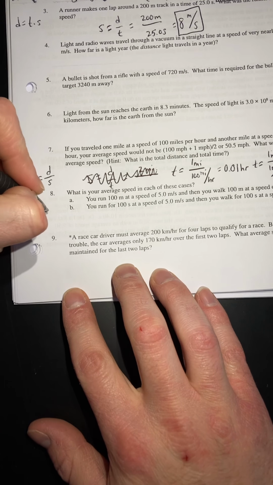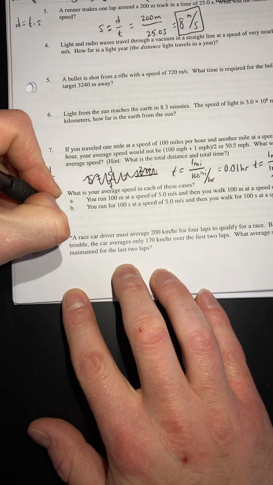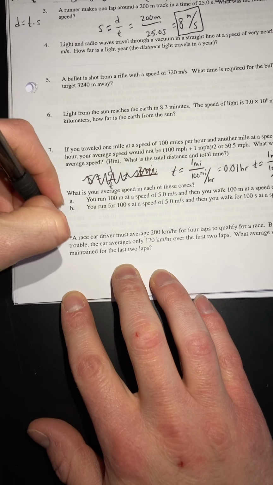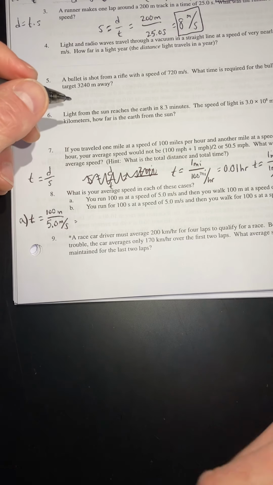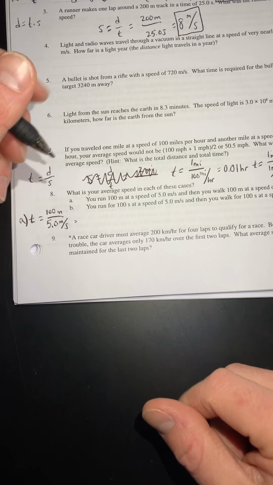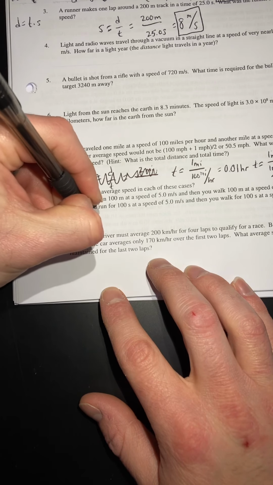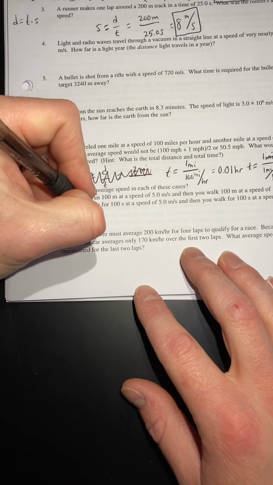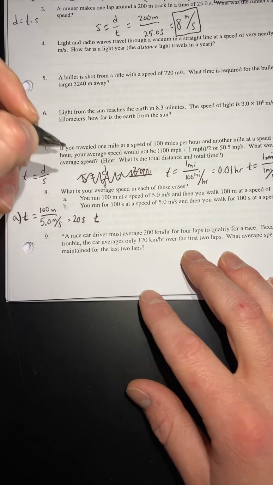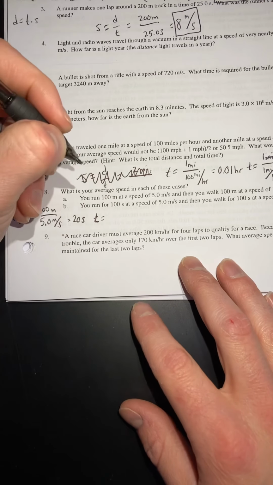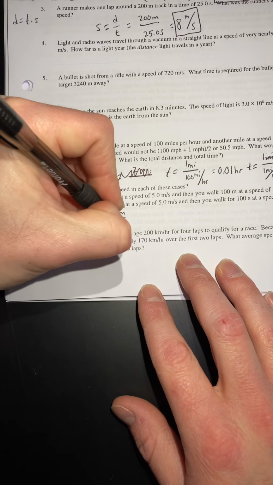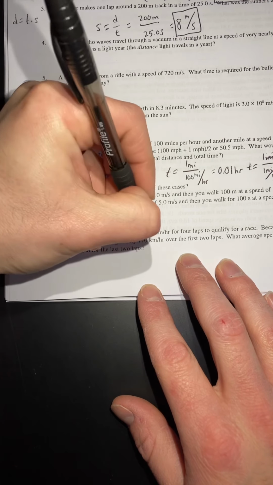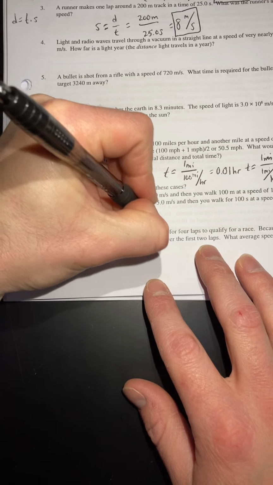For the first leg, you went 100 meters at 5 meters per second, which means your time was what? 20 seconds. For part 2 of part A, you went 100 meters and your speed was 1 meter per second. So that took you 100 seconds.